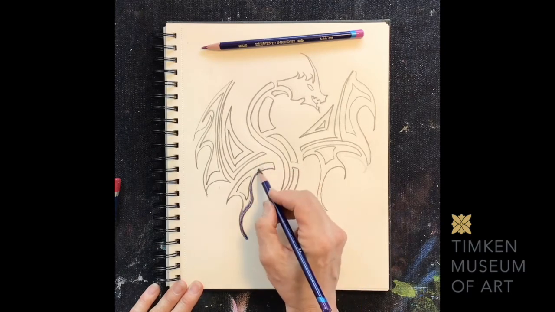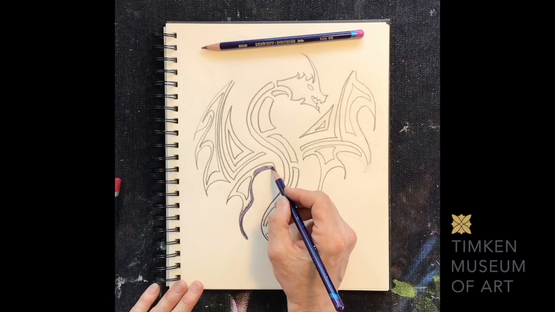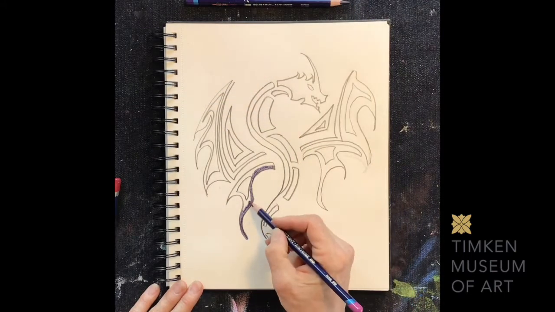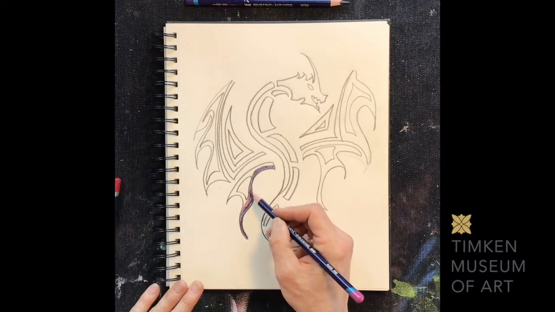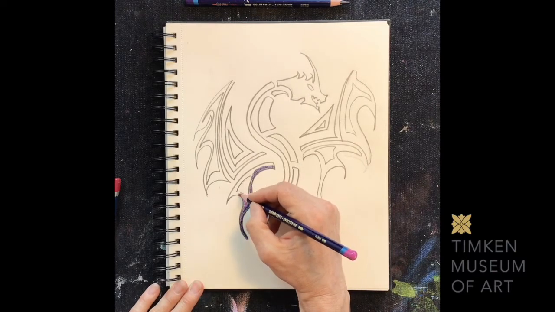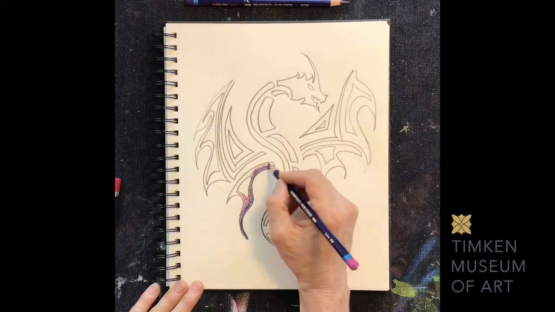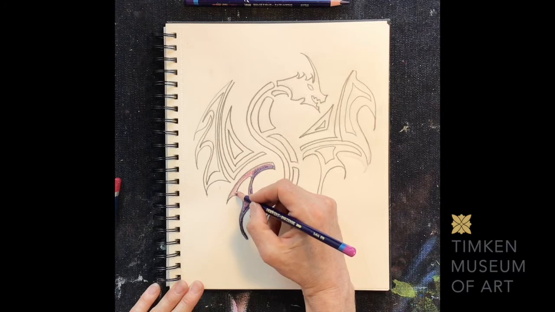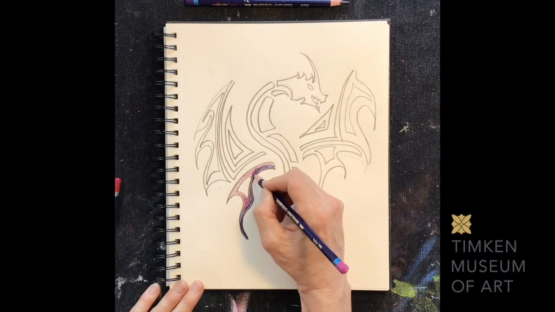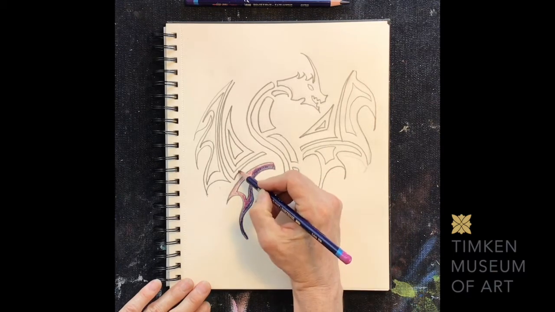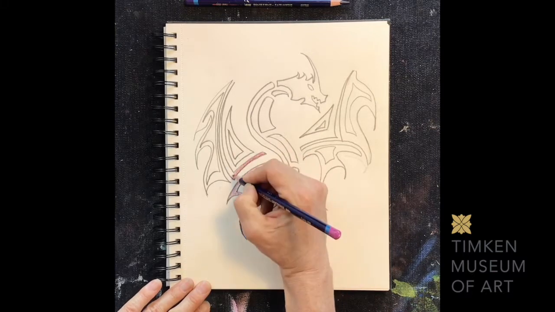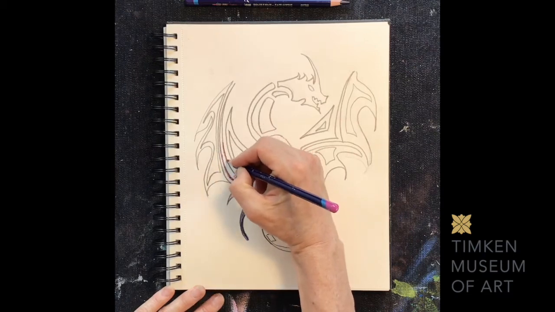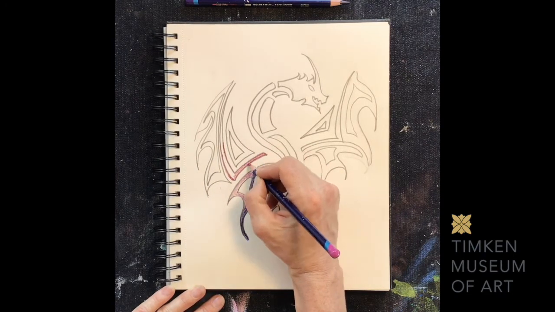Now what I'm going to show you how to do is to create a fade. So I start with one color, which is the purple, and now I overlap that purple with a little bit of this magenta. And then I fill in unfilled areas with the magenta. It creates a transition of color from a darker color moving into a lighter color. I'm repeating some of the magenta color in selected areas. So in some areas I'm coloring it in darker, in some areas I'm coloring it in a little lighter.